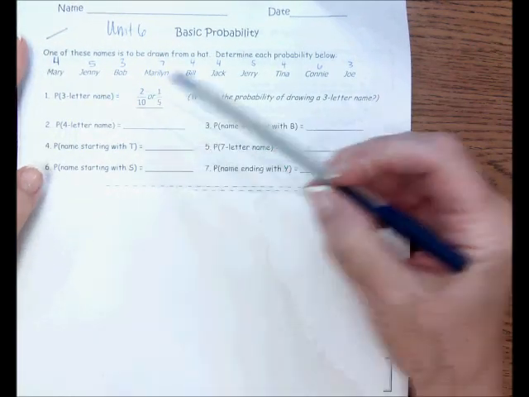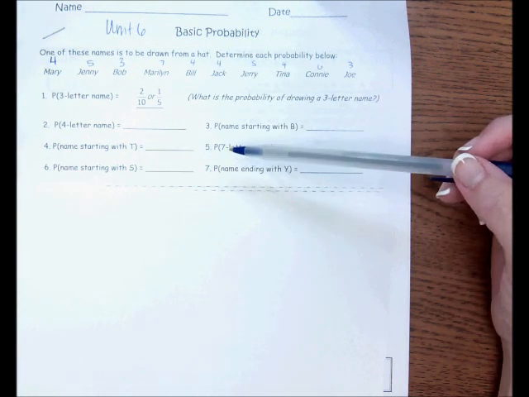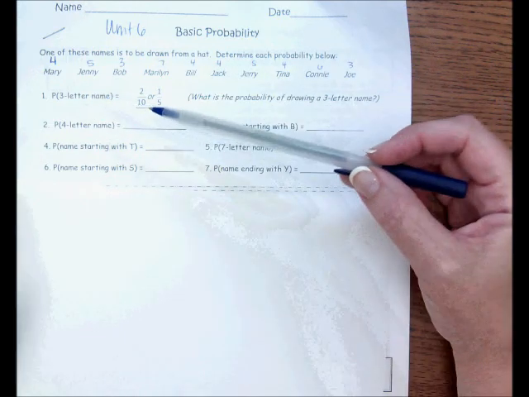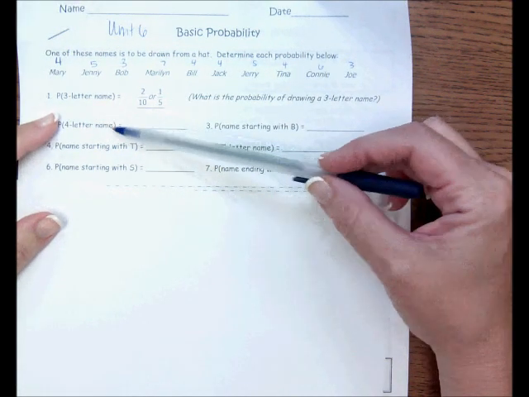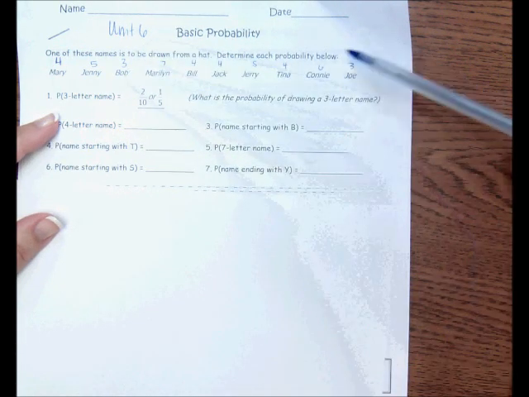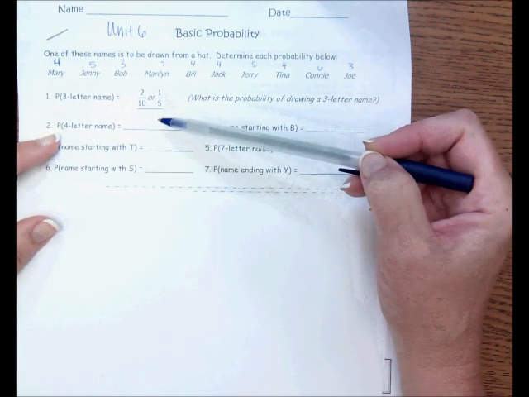So the first part, or the first page, is just basic probability. It says one of these names is drawn from a hat. Determine each probability below. The first one is done for you. It says a 3-letter name, and so I count how many 3-letter names I have, and I have 2 3-letter names out of 10, and then I always simplify, so that's 1/5.